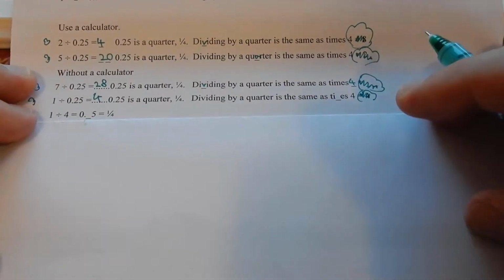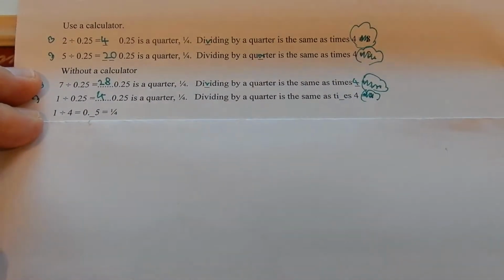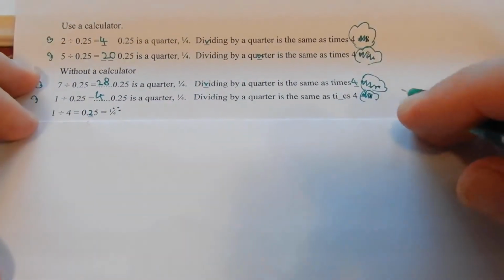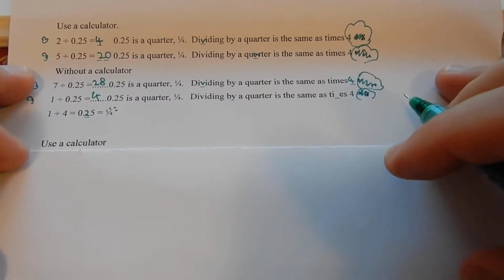1 divided by a quarter. 1 divided by 4 is 0.25. Yeah, 1 divided by 4. 1 divided by 4 is 1 over 4, which is a quarter.